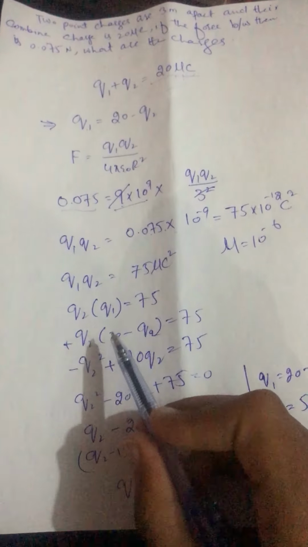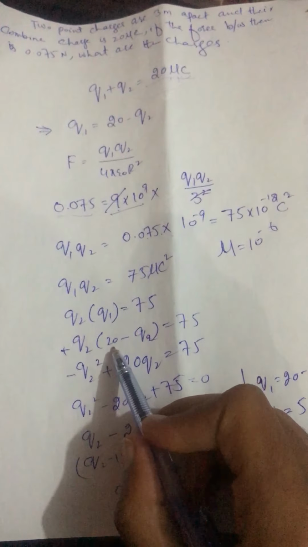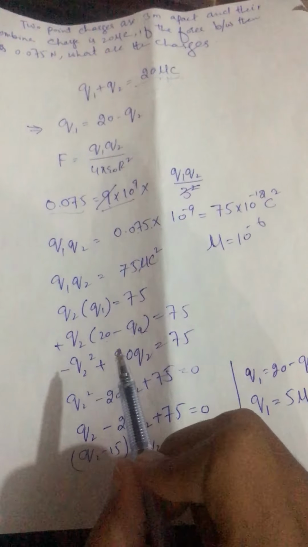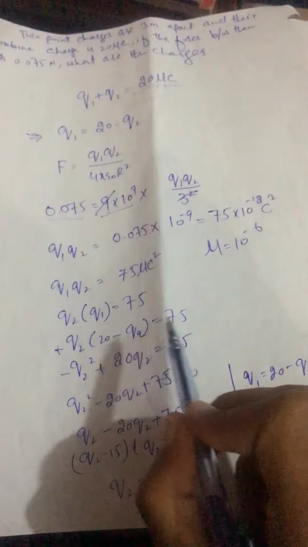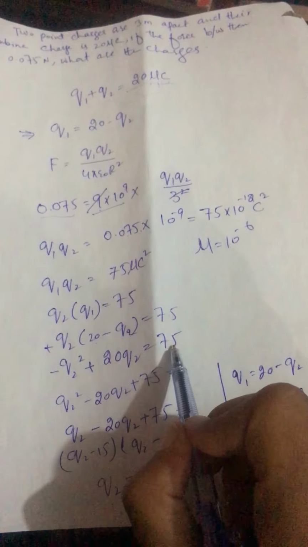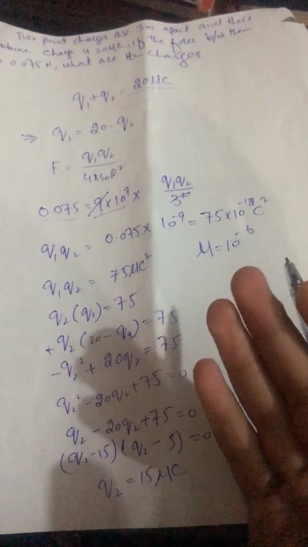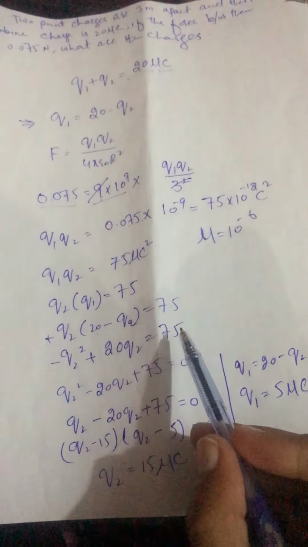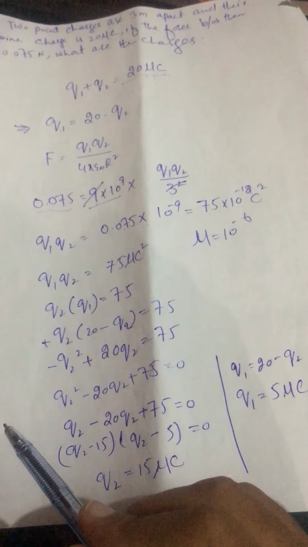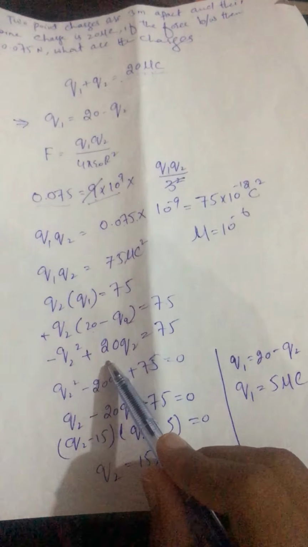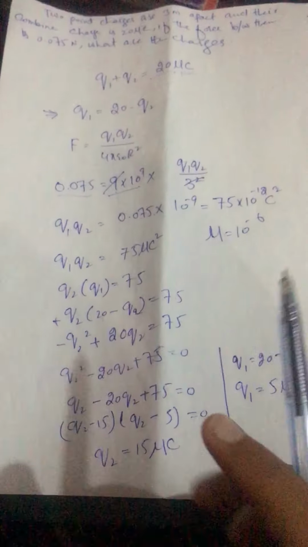Now for Q2, we put the value of Q1 is equal to 20 minus Q2, so Q1 Q2 is equal to 75. When we multiply this, an equation will form, and when we change the side of this 75, it will become minus 75. We will multiply the whole equation by a negative sign, so it will become positive, negative, and also positive.